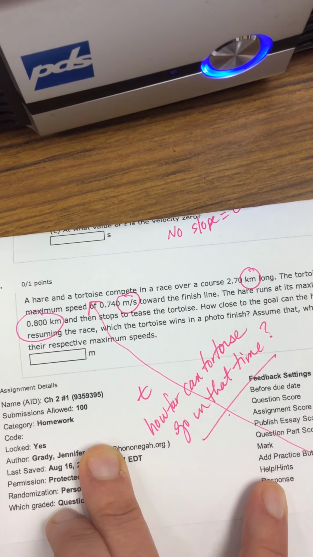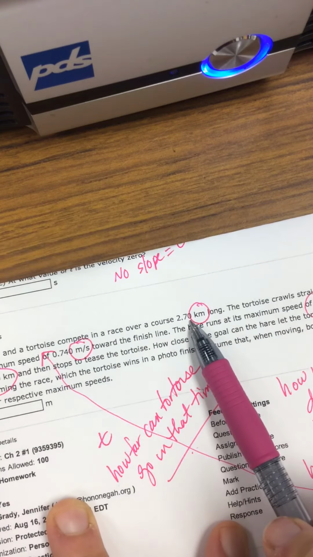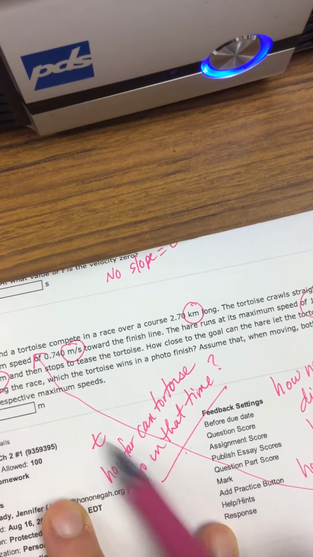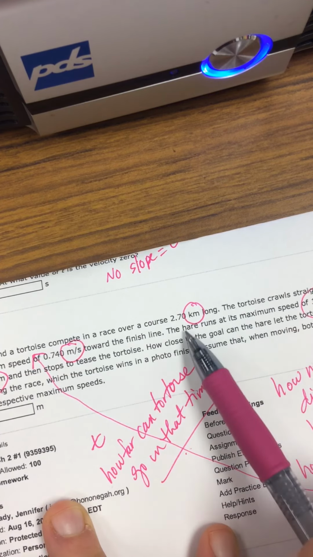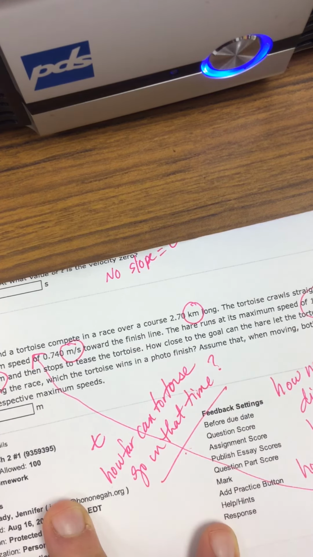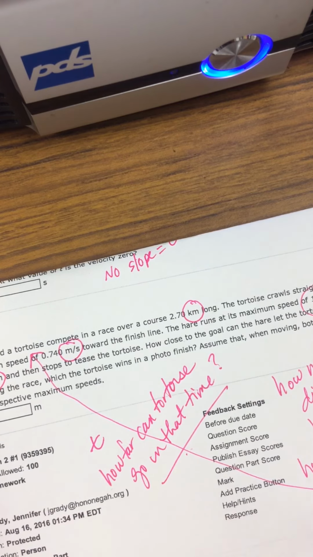If it turns out the tortoise can go, I don't know, 0.7 kilometers in this time frame that we're worried about, the time it'll take the hare to run to the end, well then he can only give him 2 kilometers head start, and then he's going to have to jump in and start running for the end there. Hopefully all of that helps a little bit, and I will do a second video for number 2.